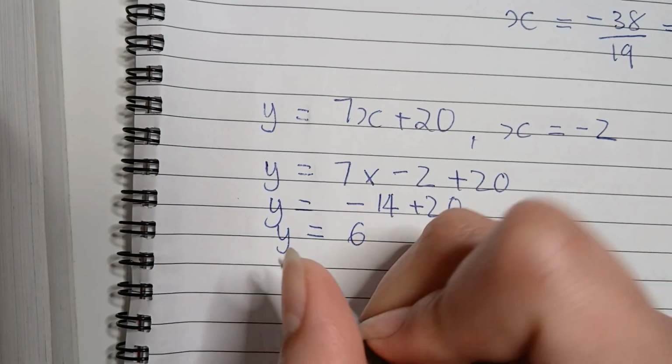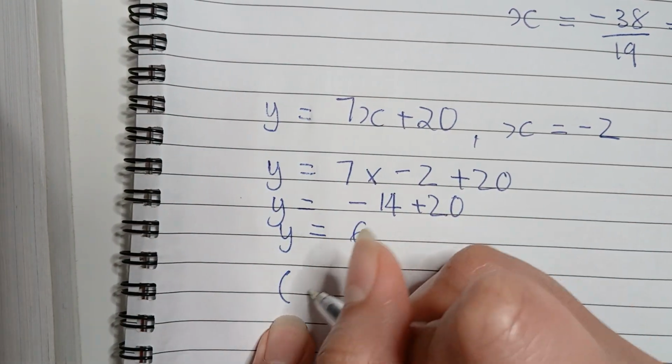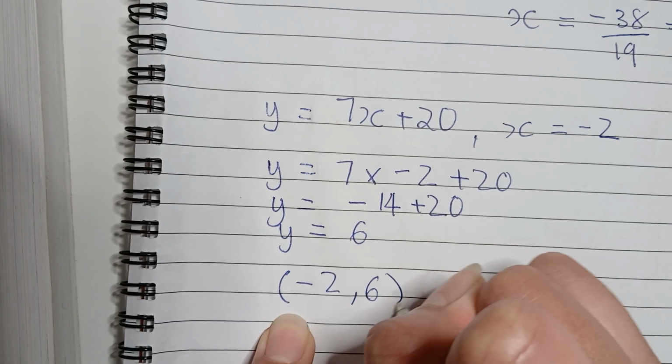Alright, so after I've done, I'll put them into coordinate form, which is negative 2 and 6. We're done.